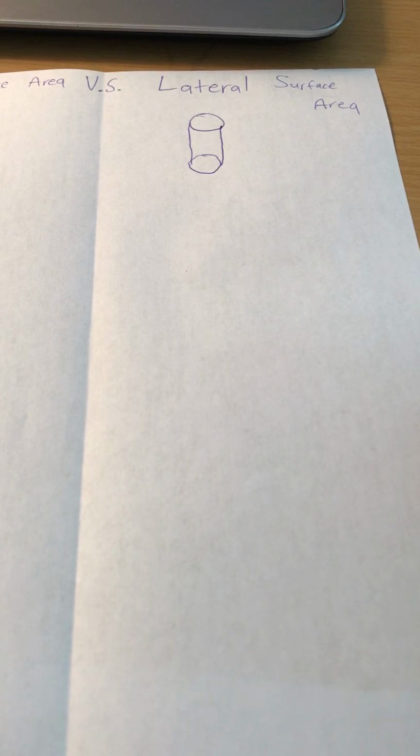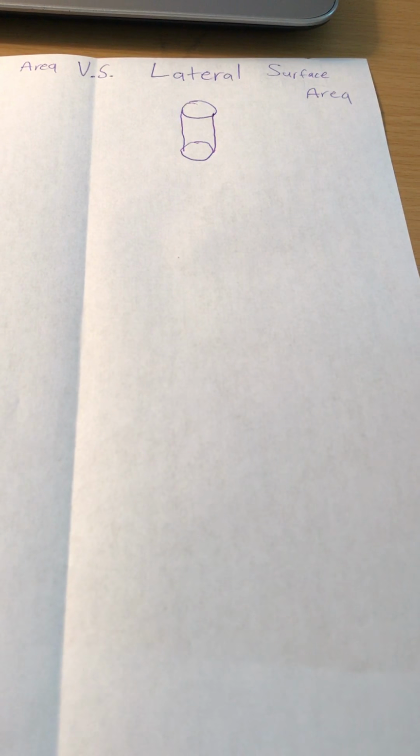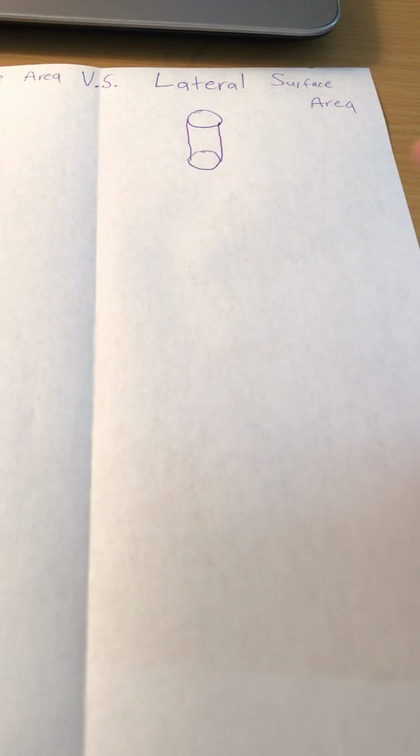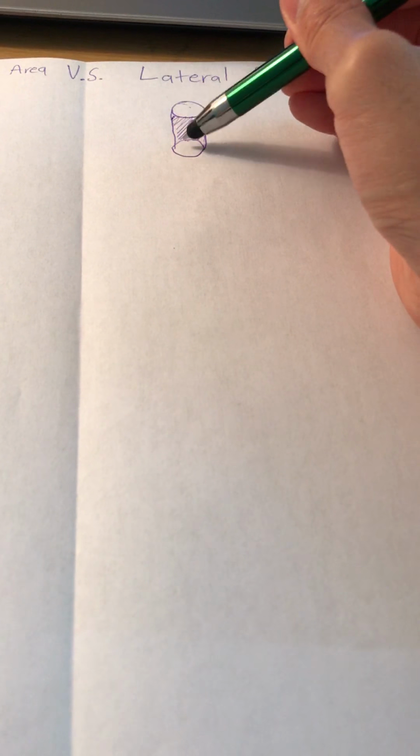So these are somewhat badly drawn, but you get the point. For total surface area, you're finding the area of the whole cylinder. So that includes the middle part, the top part, and the bottom part. For lateral surface area, what lateral surface area is the surface area only of the sides of that shape. So the sides of the cylinder is just this middle part. It does not include the top and the bottom.